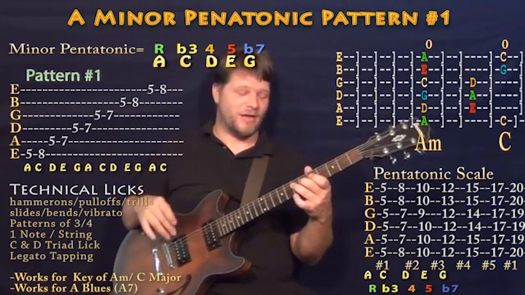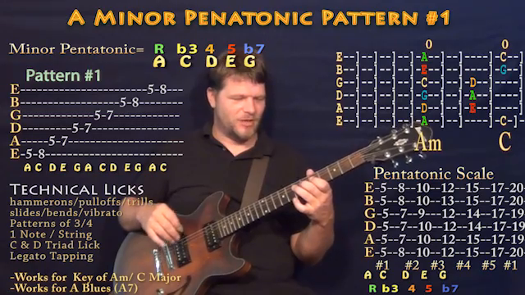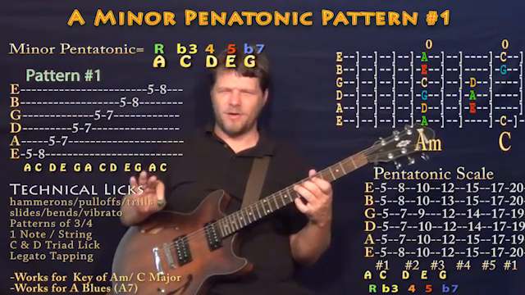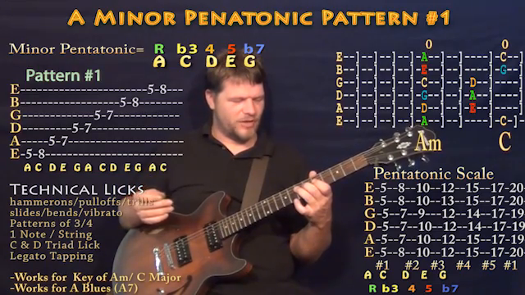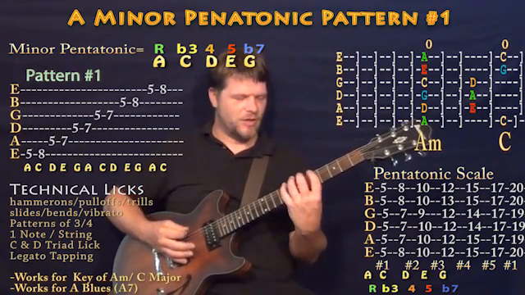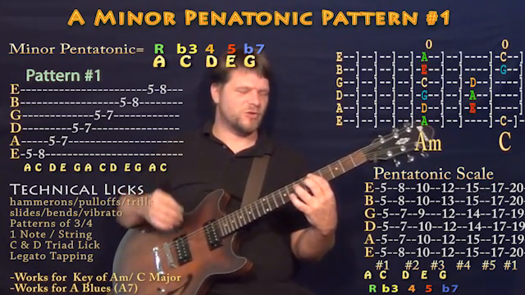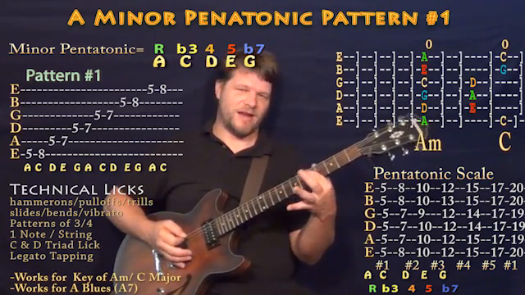Oh, and randomly another idea, and this is another Robert idea that he threw at me, is with any of these licks, you maybe want to try doing them tapping wise. He used to call this more legato playing, like patterns 3, for instance. We could pick every note, or we could play the first note and then try and tap out.